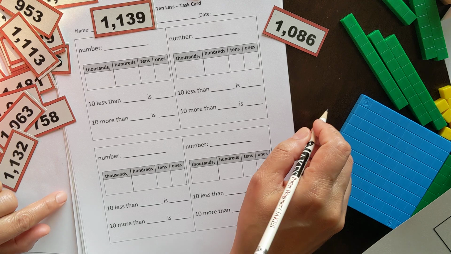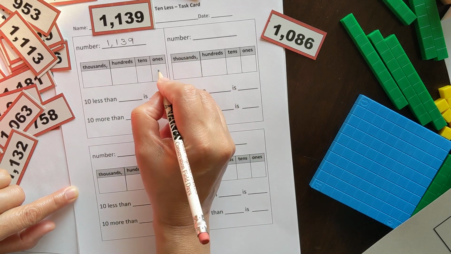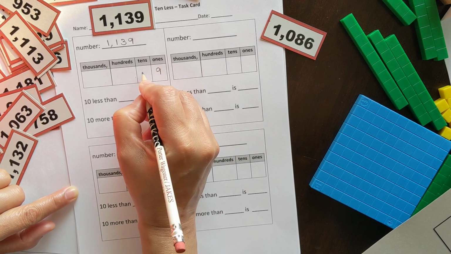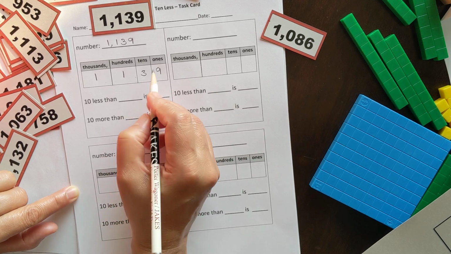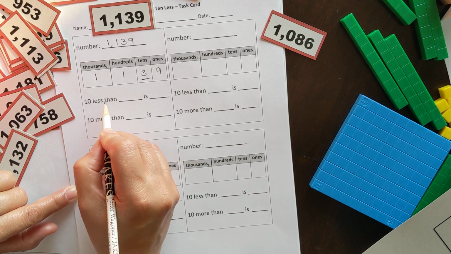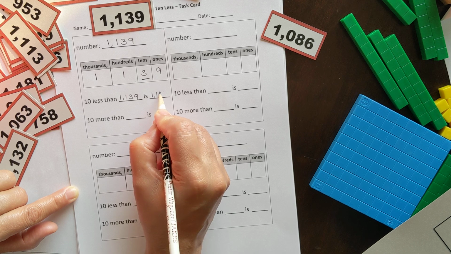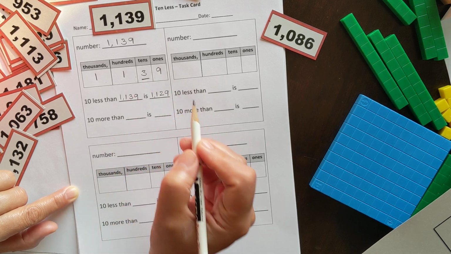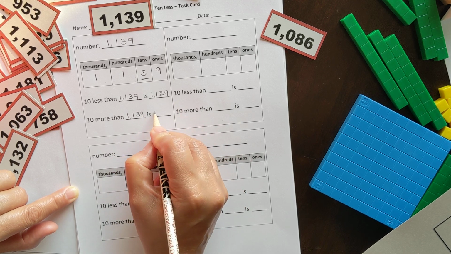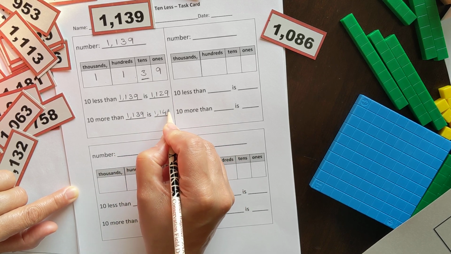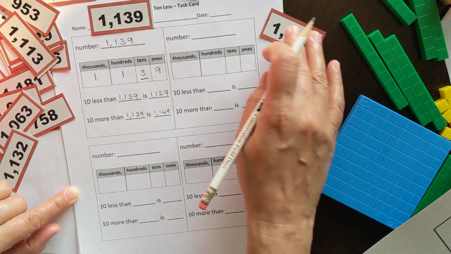So this is 1139. I go ahead and place this in my place value chart: 9 ones, 3 tens, 100, and 1000. So my focus is on the tens place. 10 less than 1139 is 1129. I change this into 2. 10 more than 1139 is 1149, because 3 tens plus 1 ten is 4 tens. Let's take another one.